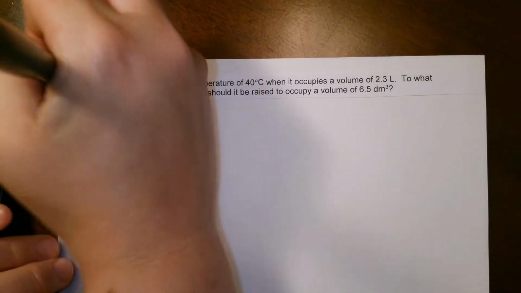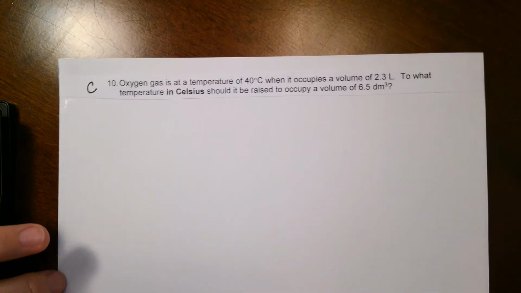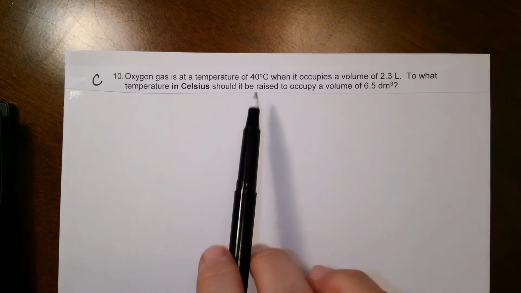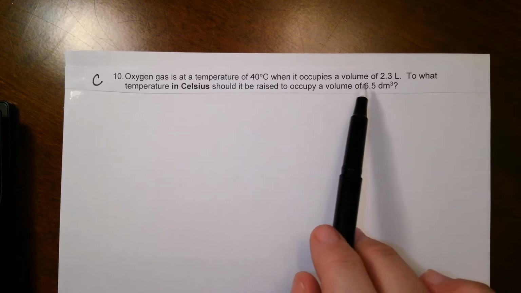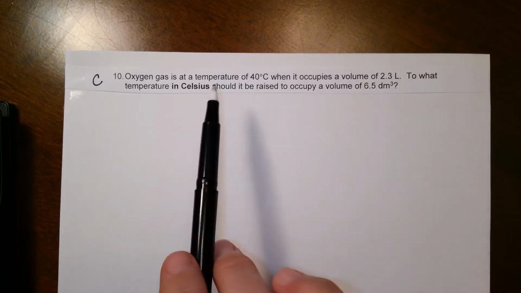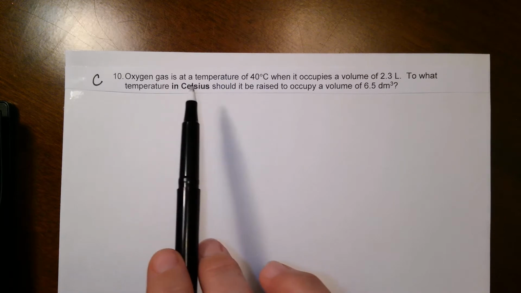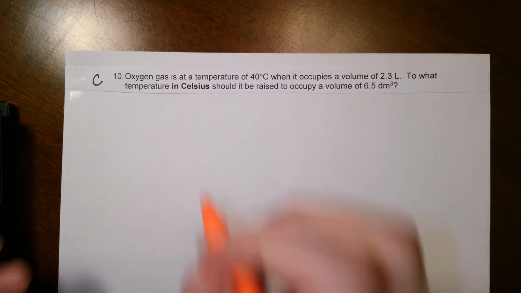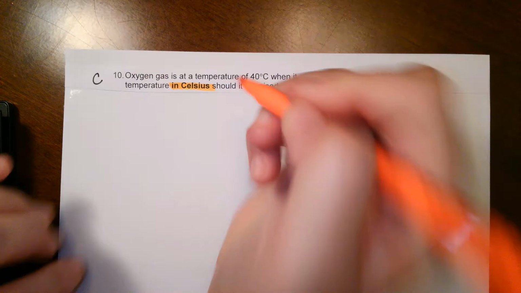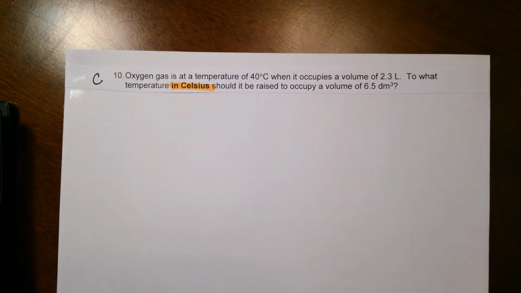So here's question 10 from part C. It says oxygen gas is at a temperature of 40 degrees Celsius when it occupies a volume of 2.3 liters. To what temperature in Celsius, so keep in mind that this is wanting the answer in Celsius, should it be raised to occupy a volume of 6.5 dm cubed?